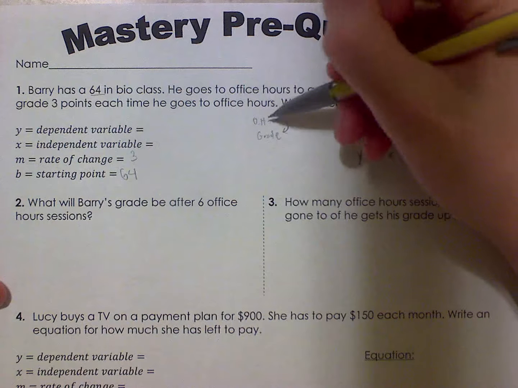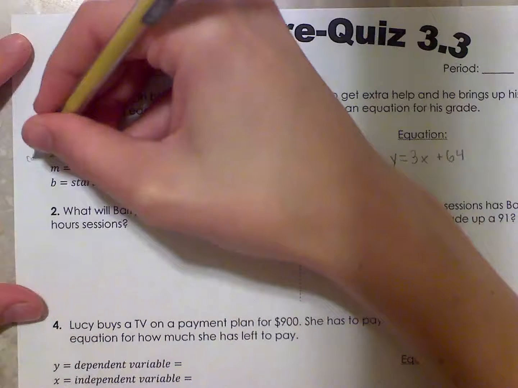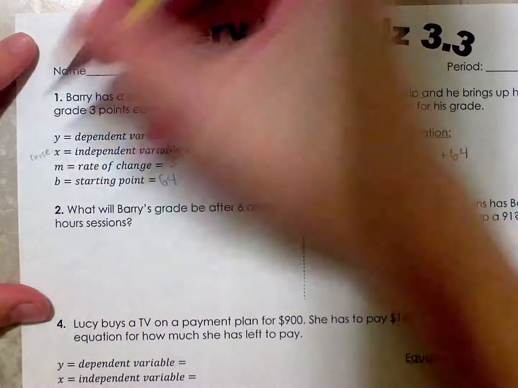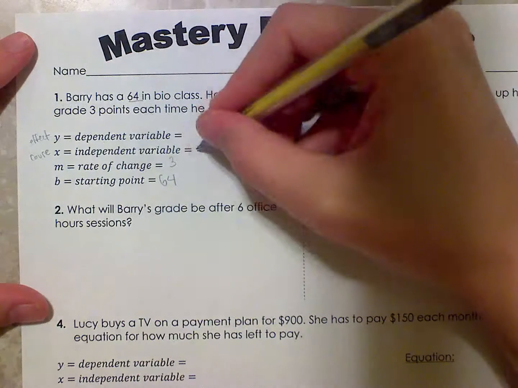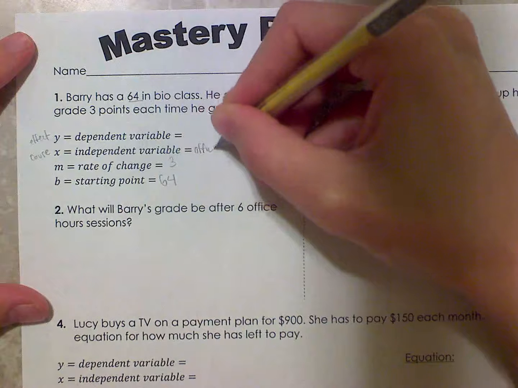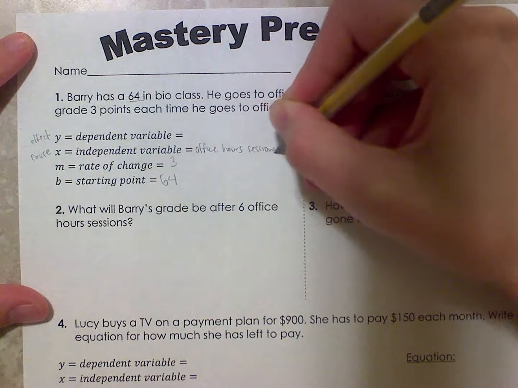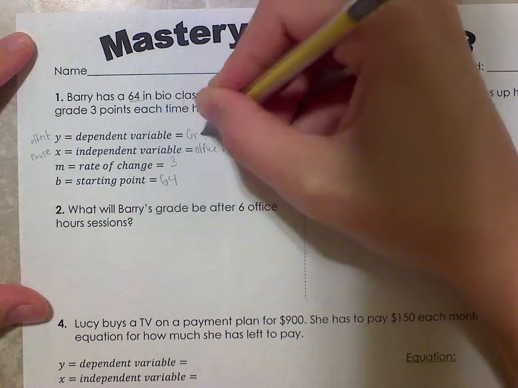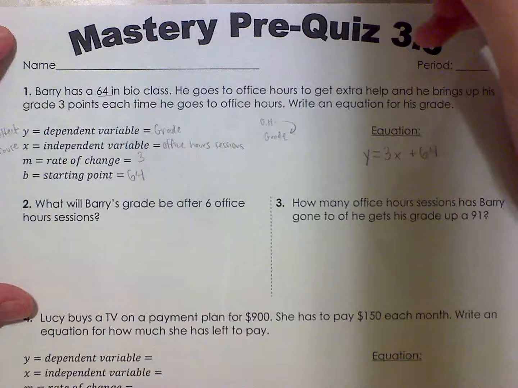So the independent variable is always the cause, and then the dependent variable is always the effect. So because he's going to office hours, this is how many office hour sessions he goes to, his grade is changing. His grade is going up. Okay, so that's independent and dependent.